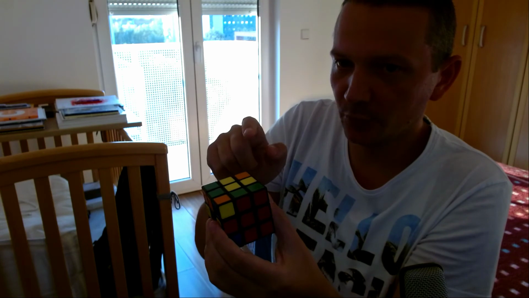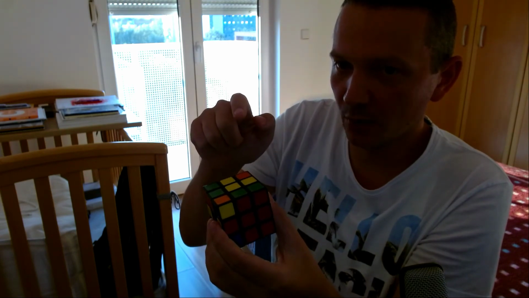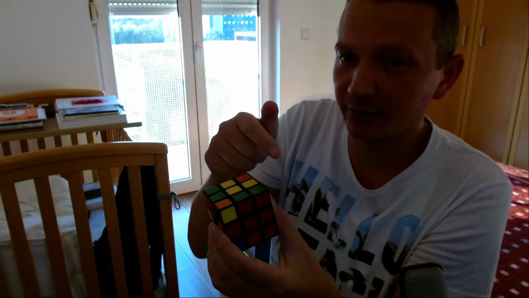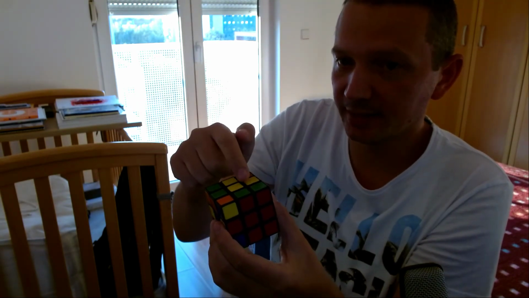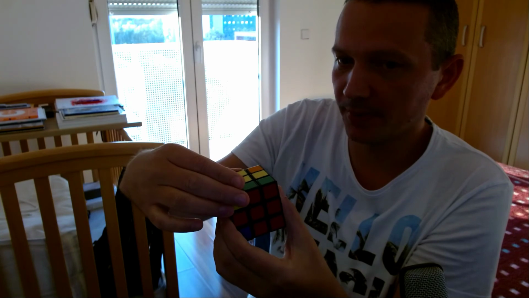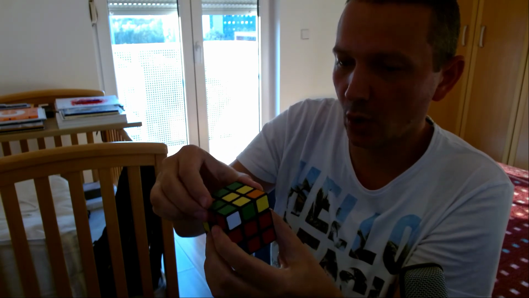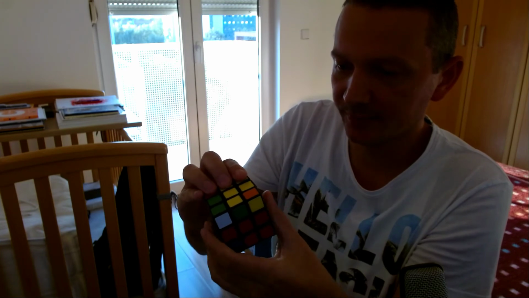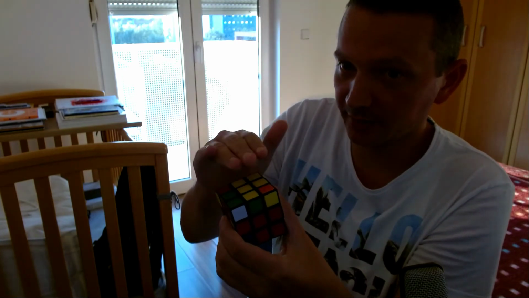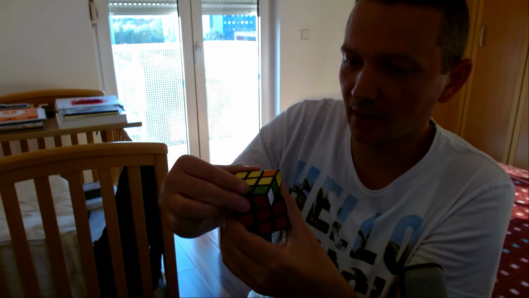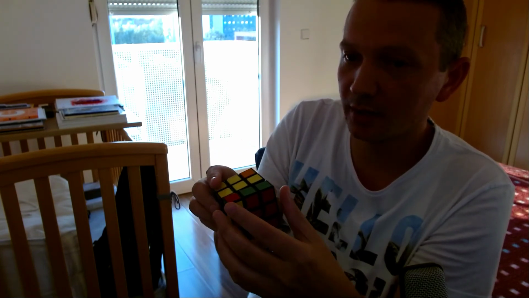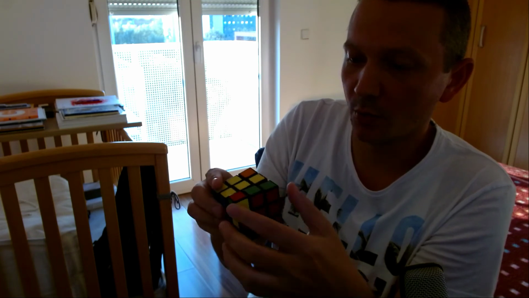Then I'm doing the same, but now clockwise, 2 times anti-clockwise, and then again clockwise. So the upper side is on turn, so upper side goes clockwise, right is going anti-clockwise, upper is going anti-clockwise because we said 2 times anti-clockwise, and finally left is going clockwise.